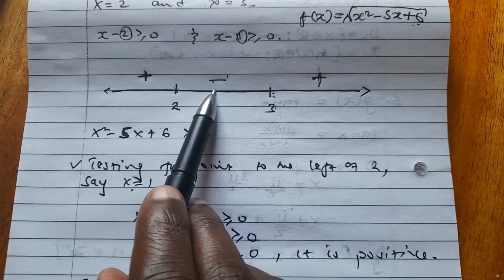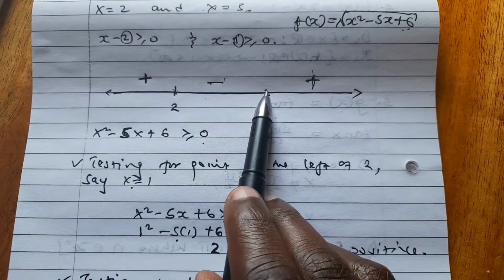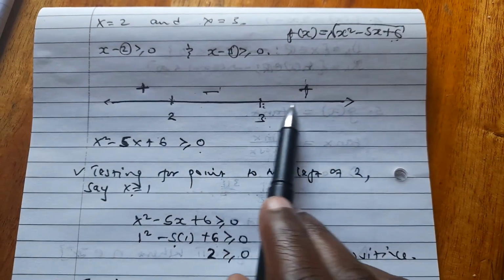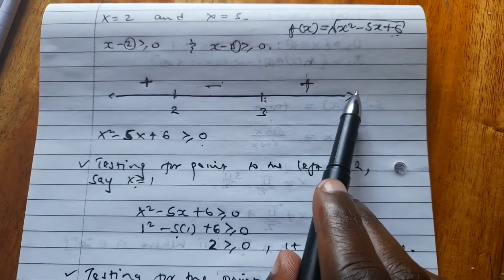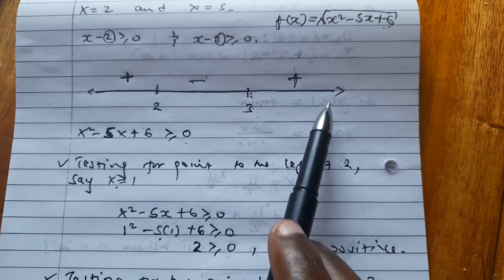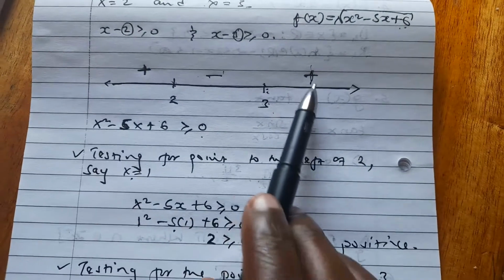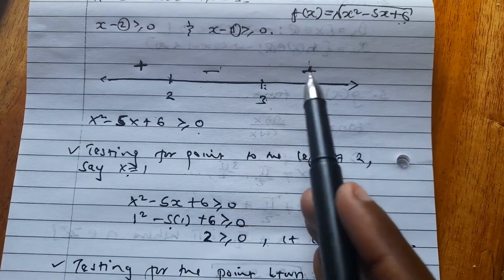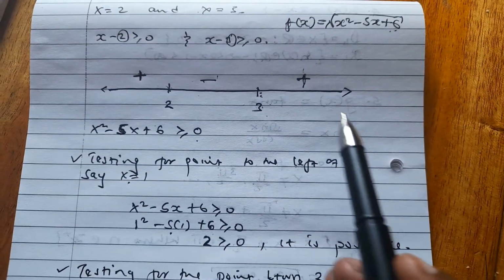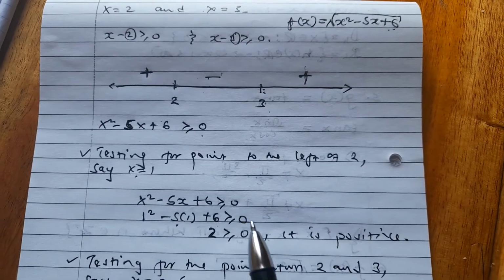Then we exclude the values between, and all values from 3 forward are also included. So you realize my domain is divided into two parts, this part here and this part here, and you need to unite them. That is why we are using the union.